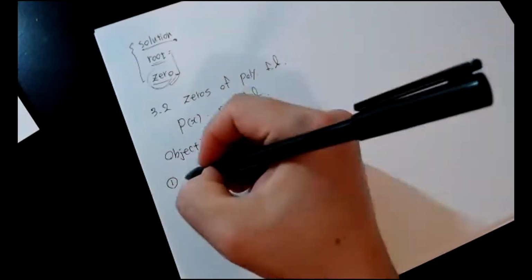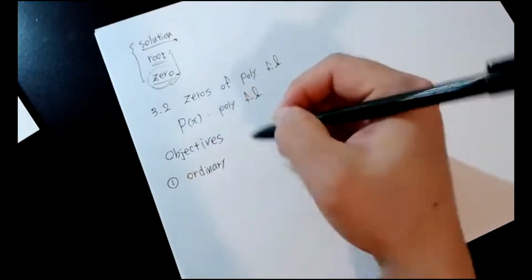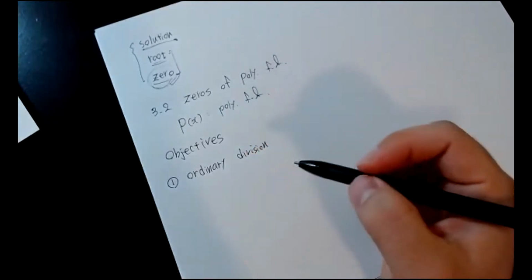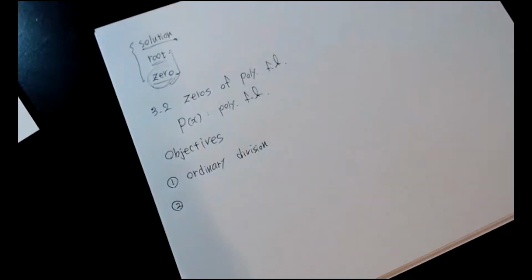So what does that mean? Ordinary division and synthetic division are tools to divide a polynomial by a polynomial.